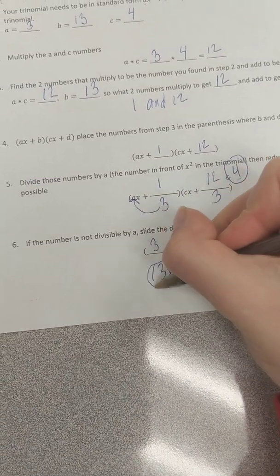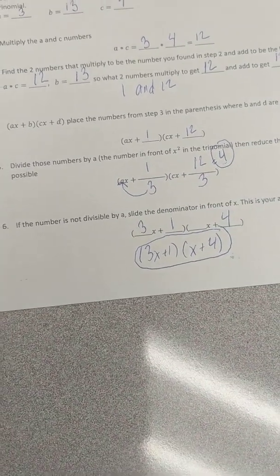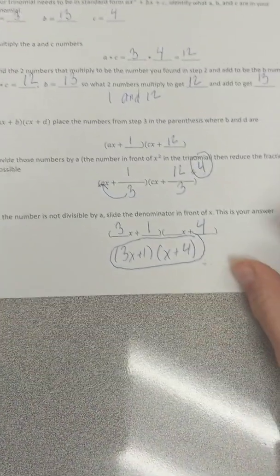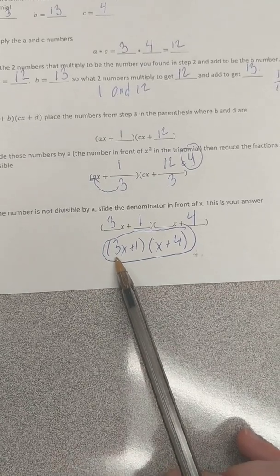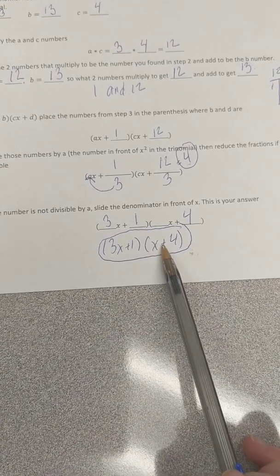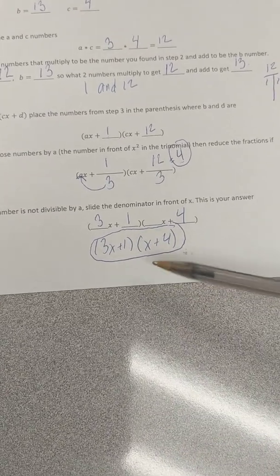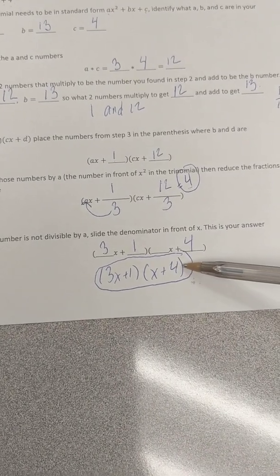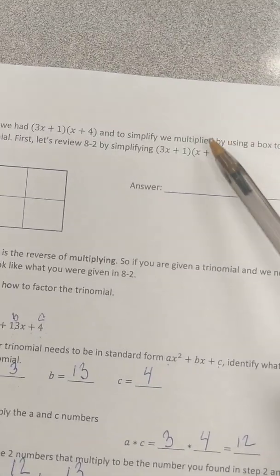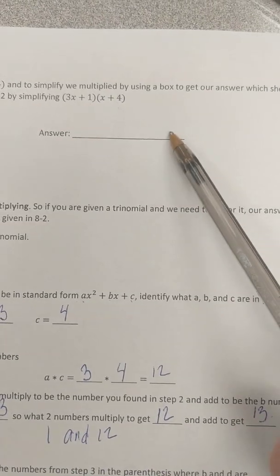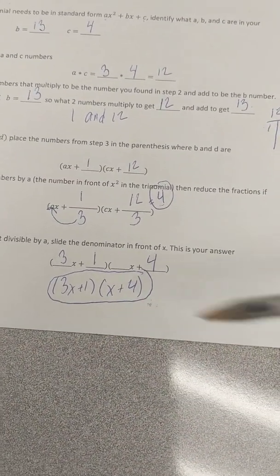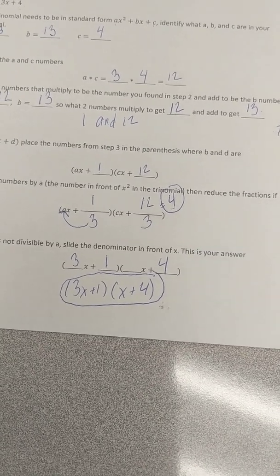This is your factored answer. So come back up here, 3x squared plus 13x plus 4 factors to be 3x plus 1 times x plus 4. Okay? You can check yourself by doing your box. But I want to point out for this example, it's the one I gave you up here. So the answer you have here is supposed to match what we have here. Okay? But you can always check yourself by doing a quick little box, making sure it works. Okay? You can always check yourself if you want.